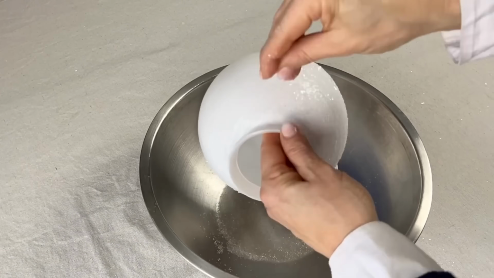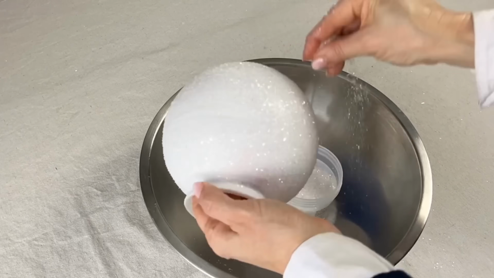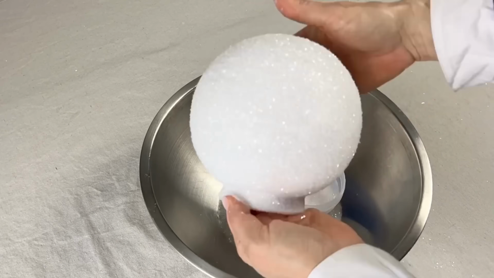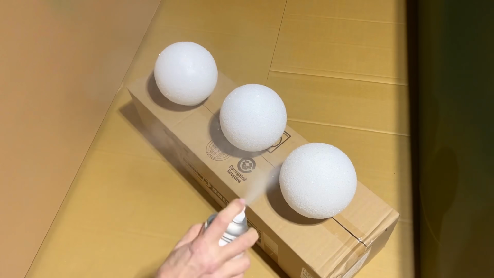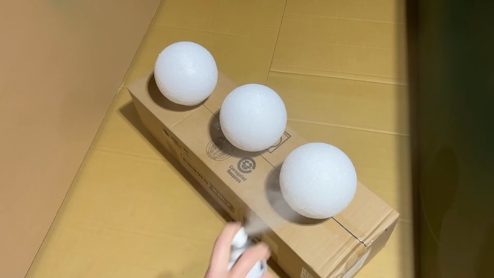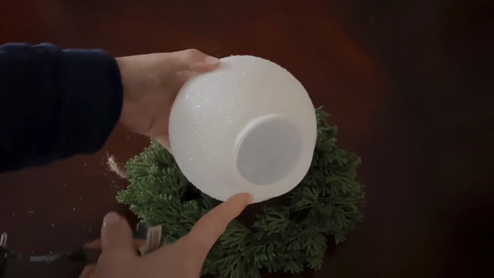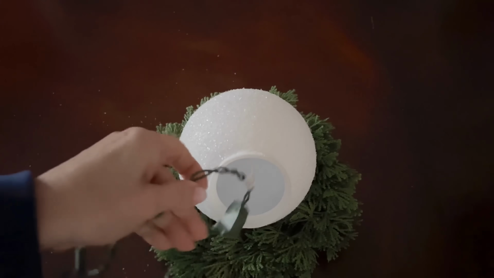Now, gently press and pat the glass glitter onto the decoupaged globe and then shake off the excess into the bowl. If you're planning to use this outdoors, you will want to spray the globe with a clear spray adhesive. This will help your project withstand outdoor elements.